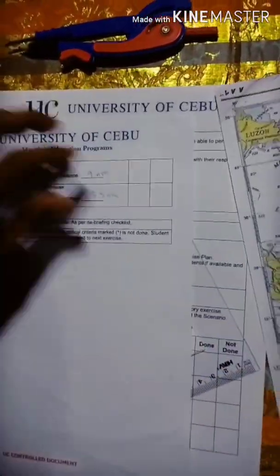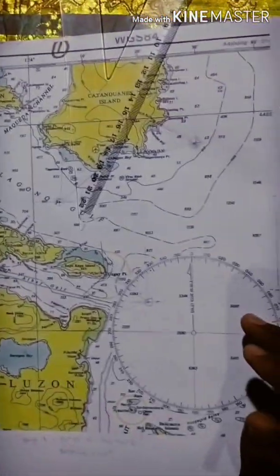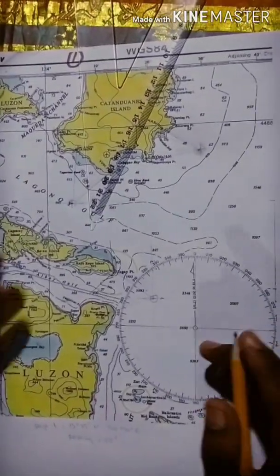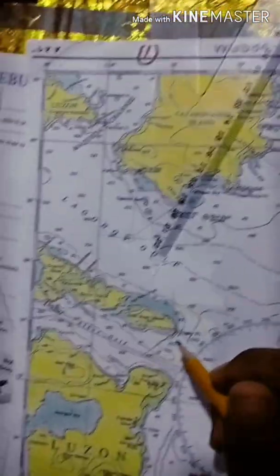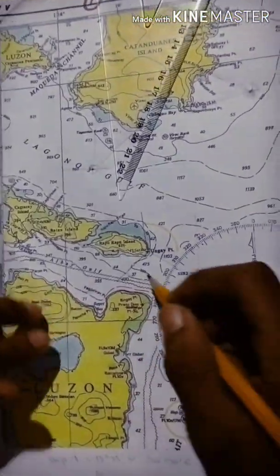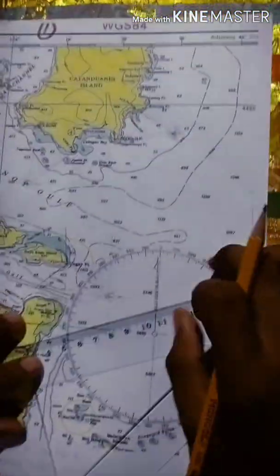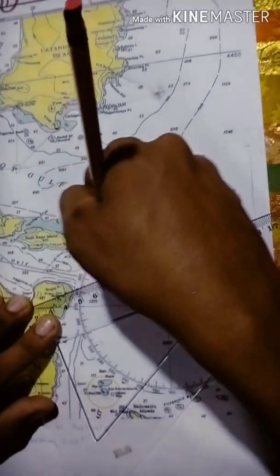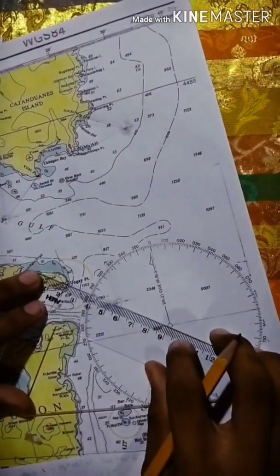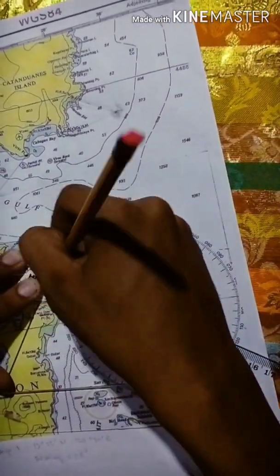And now we have to find the bearing of Ongay Point and the Prito Diaz Lighthouse. So first we need to do is to find where is the Ongay Point located. So here, the Ongay Point. So here, this one. Then the Prito Diaz Lighthouse is this one here located. So we have to draw a line from this point to this point. So here, also this one here.